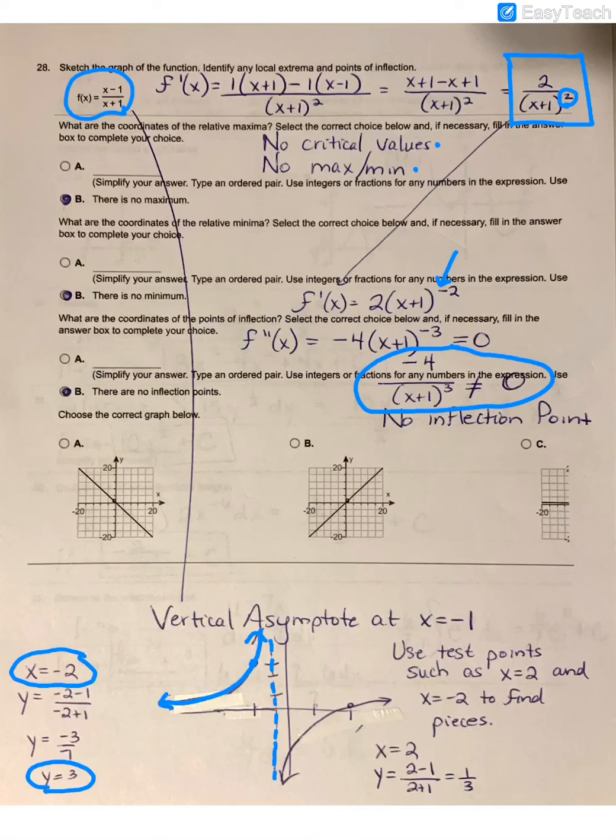And then I used x equal to 2. As long as you choose something that's bigger than -1, it doesn't really matter. And I got a y value of 1/3. With that point there, that told me that this piece of the graph would be right in that particular region.